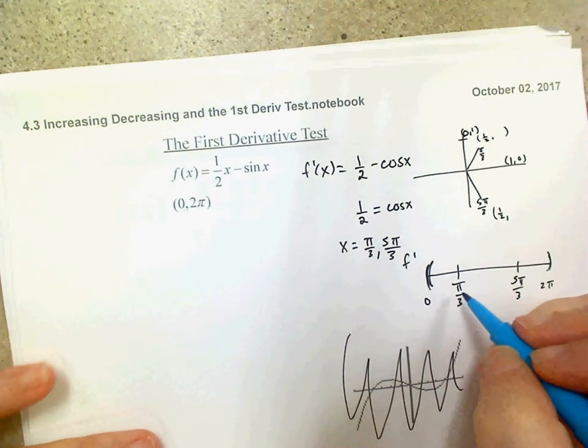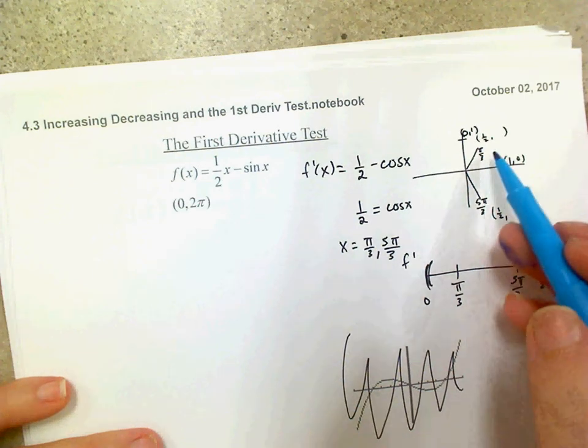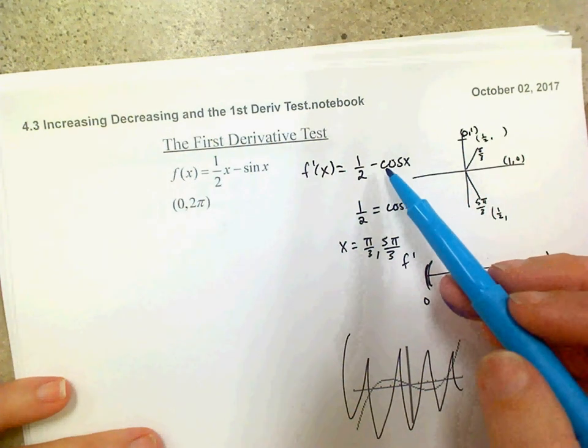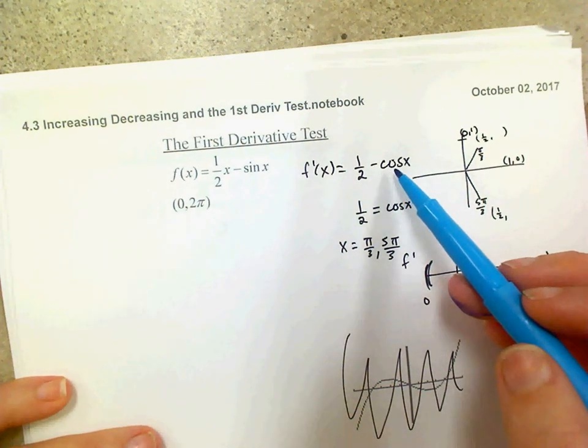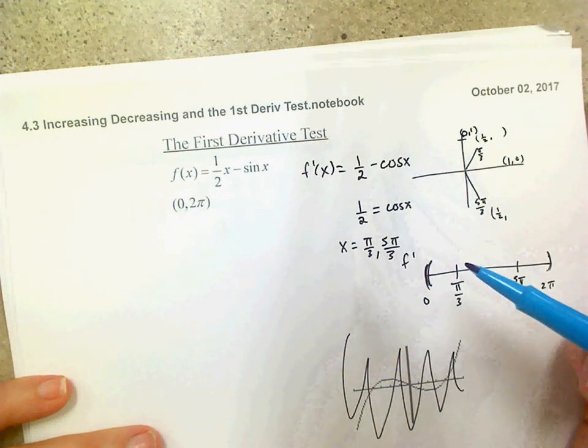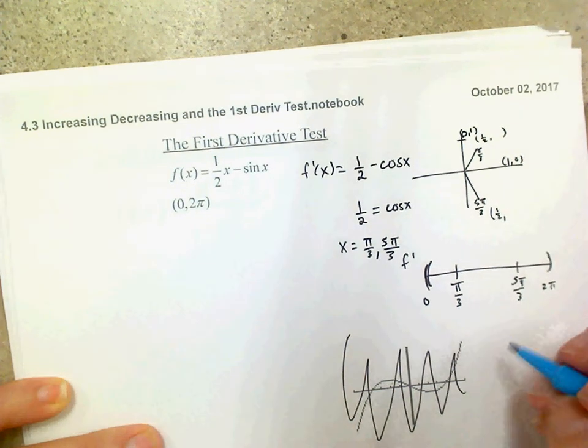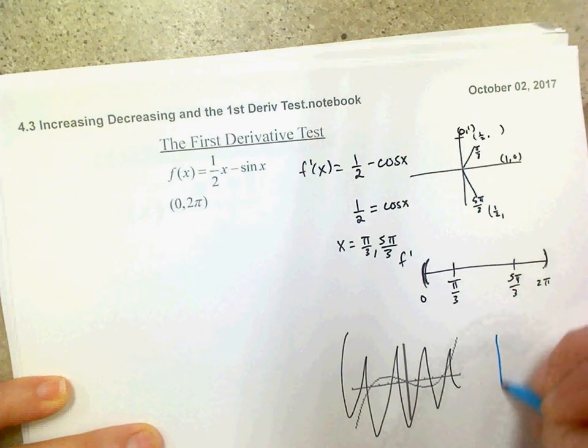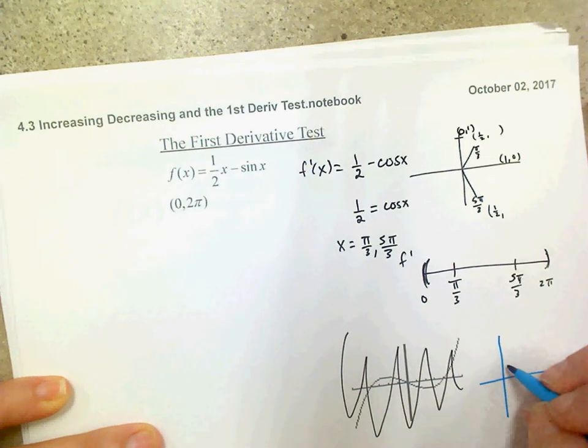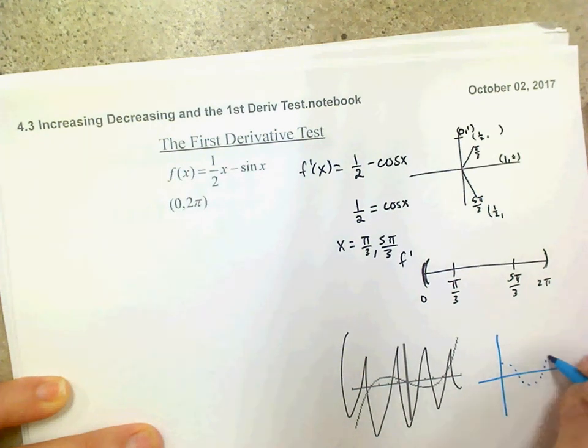I could actually sketch the graph, or I could just think about it. Like, between 0 and pi over 3 is pi over 4. So cosine of pi over 4 is square root of 2 over 2. So that is going to be, let's see, is that going to be negative? I think so. Let me go ahead and sketch that right quick. So here's cosine. And negative cosine does this.